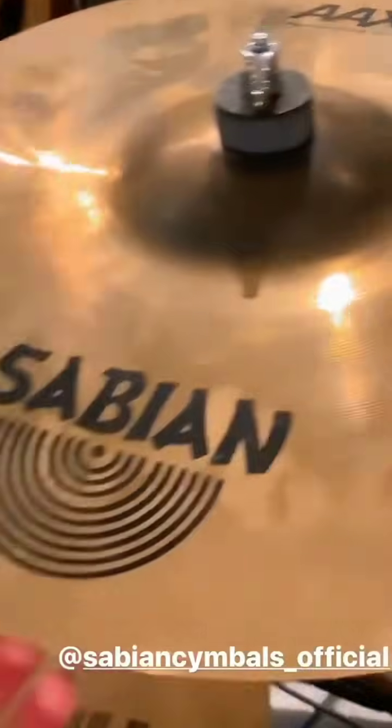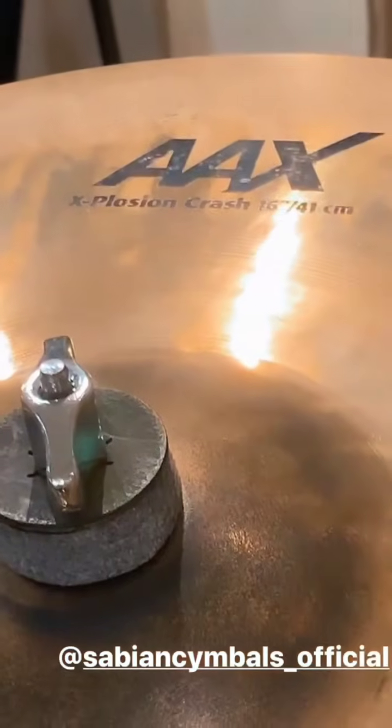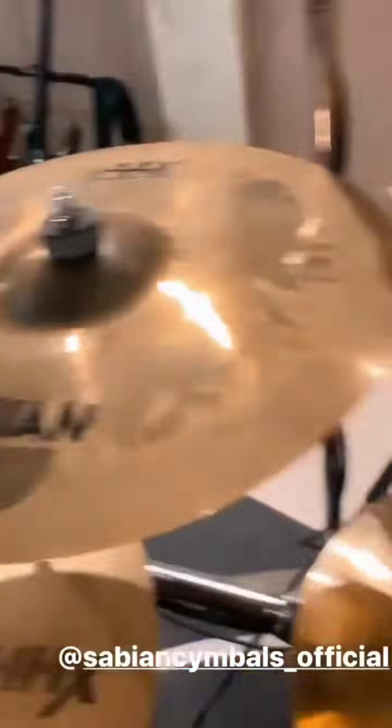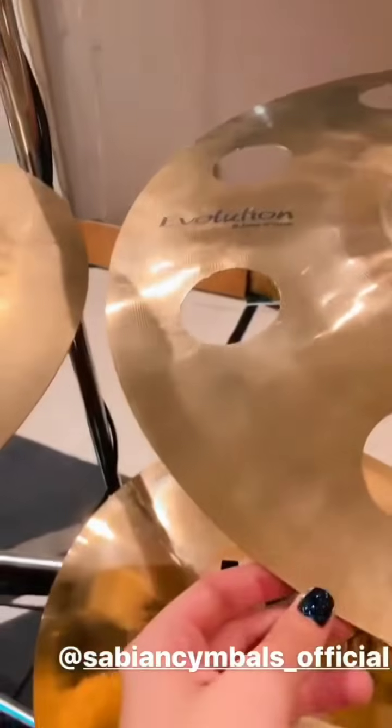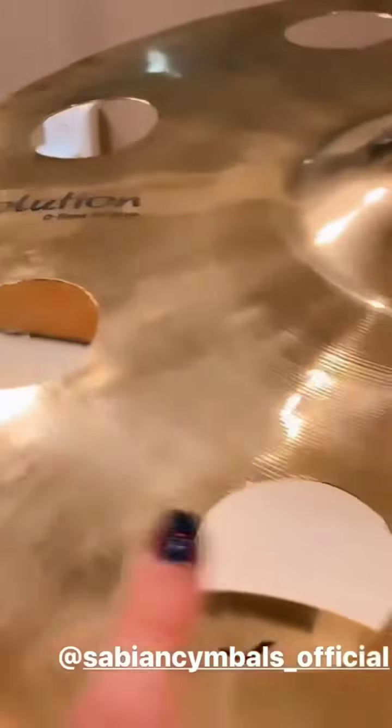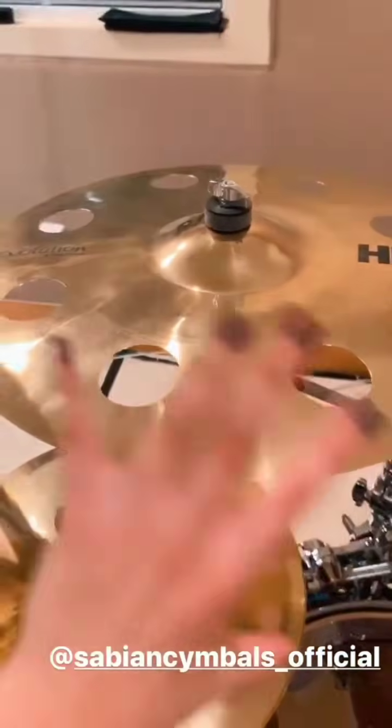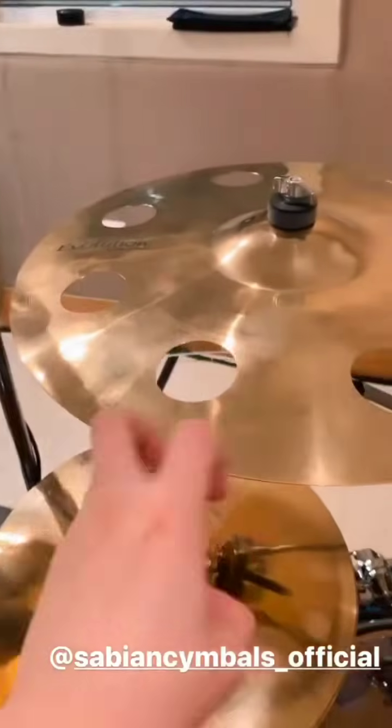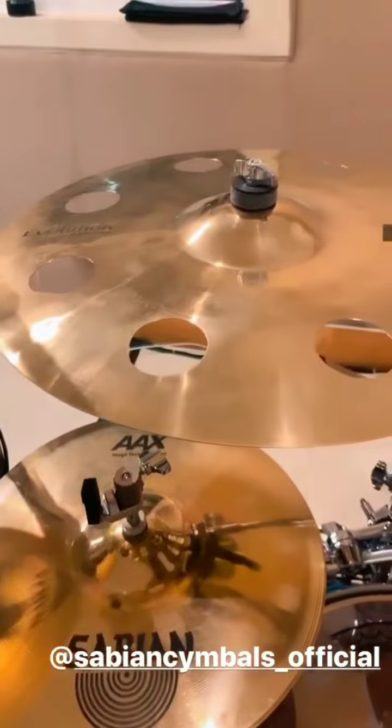Okay, so for crashes, I use an 18-inch AAX Explosion crash on my left. I use a 16-inch AAX Explosion crash on my right. I have an HHX Evolution Ozone, an 18-inch one, and it's just so amazing. This is my favorite cymbal out of my whole set. It just has this really dark color to it, and I just absolutely adore it.